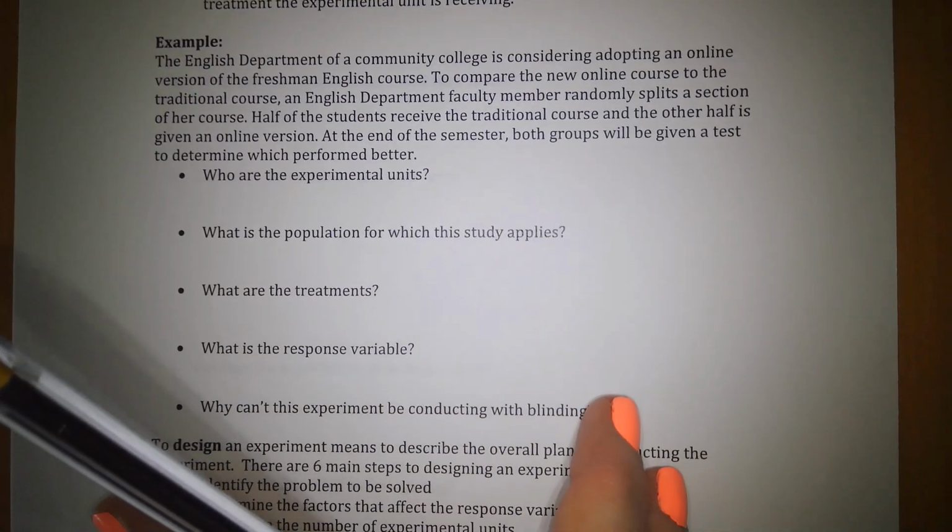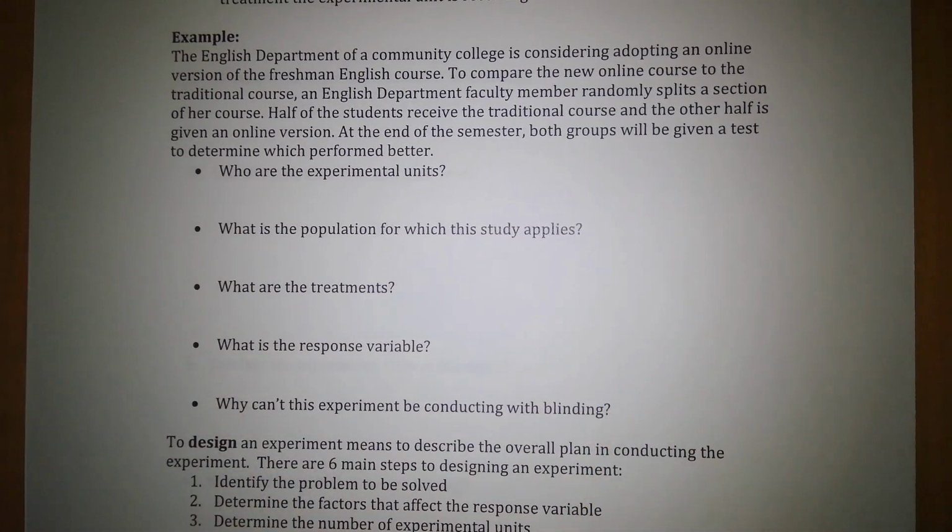Let's look over some examples. Let's say that the English department of a community college is considering adopting an online version of the freshman English course. To compare the new online course to the traditional course, an English department faculty member randomly splits a section of her course. Half of them receive the traditional face-to-face course, and the other half receive it online. At the end of the semester, both groups are given a test and will determine who did better. So who are the experimental units? This is a good time to pause the video and see if you can answer these yourself, and then unpause the video to check your answers.